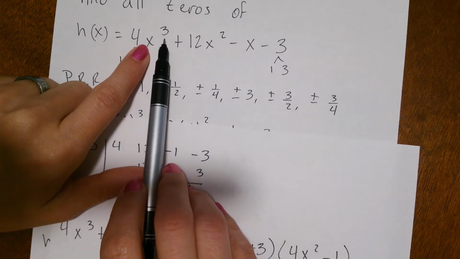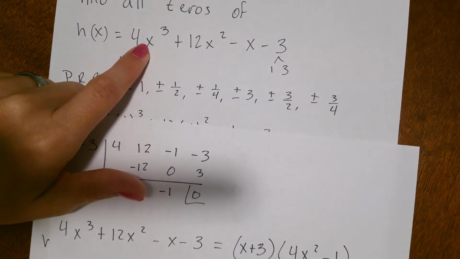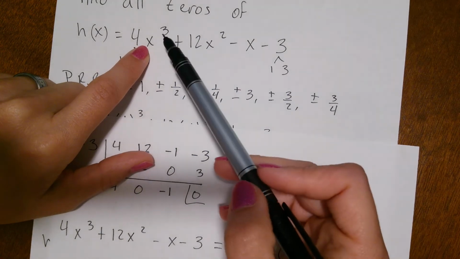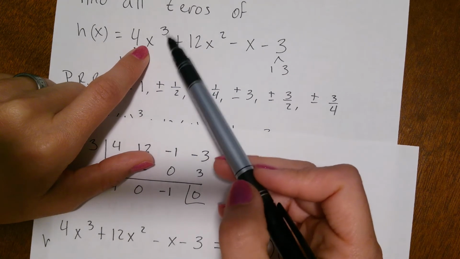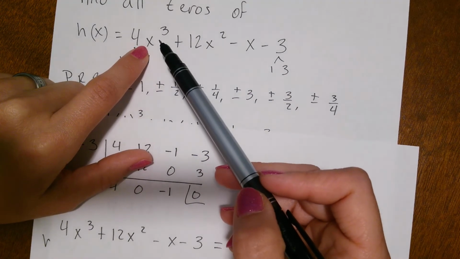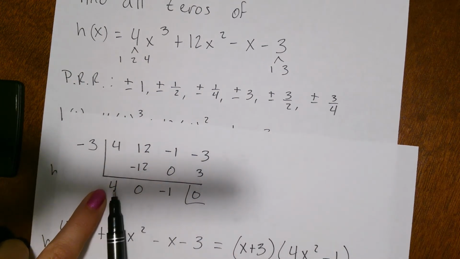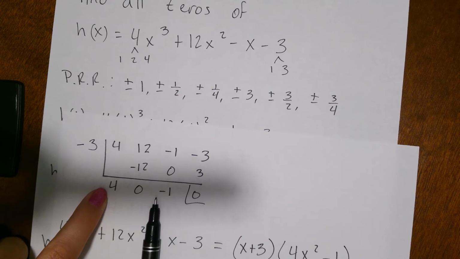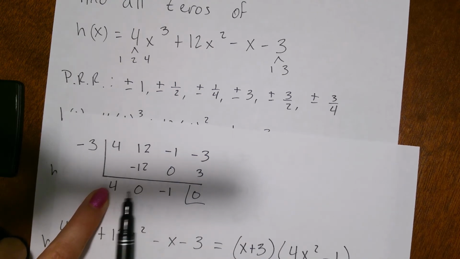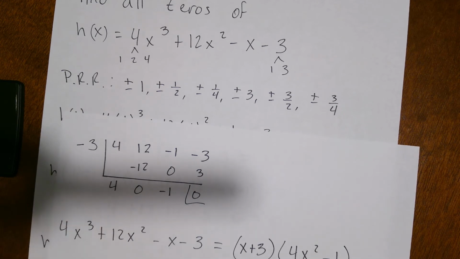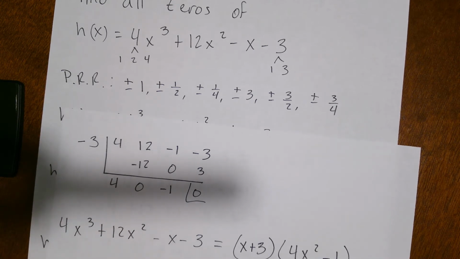So this one was a cubic. I only needed to find 1 zero to break it down into a quadratic. If I had a quartic, something to the 4th power, I would really need to find 2 zeros to break it down. So I would do synthetic division. I would have a cubic, and then I would need to find 1 more zero. Do synthetic division again, and then I would have a quadratic that I could solve and break down.